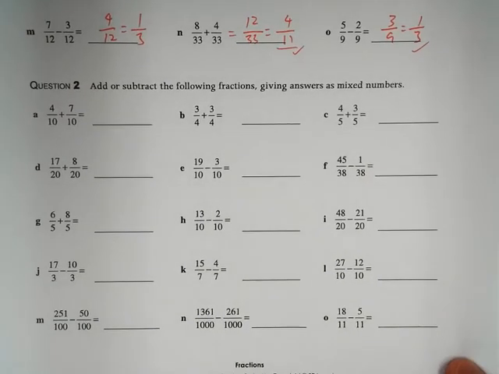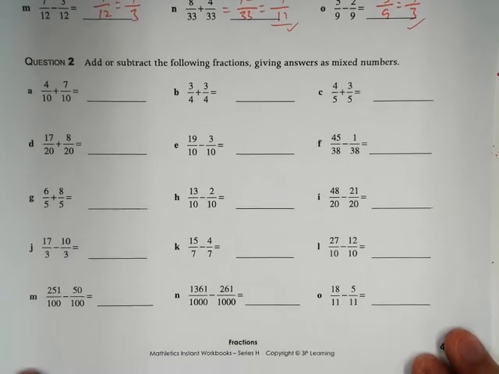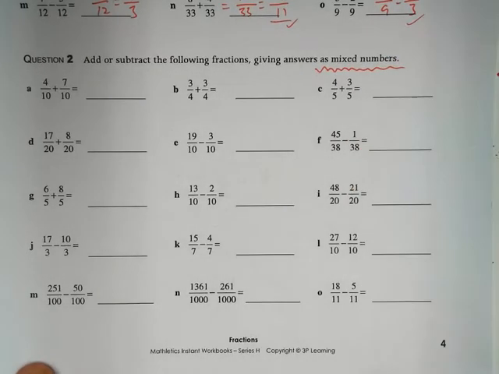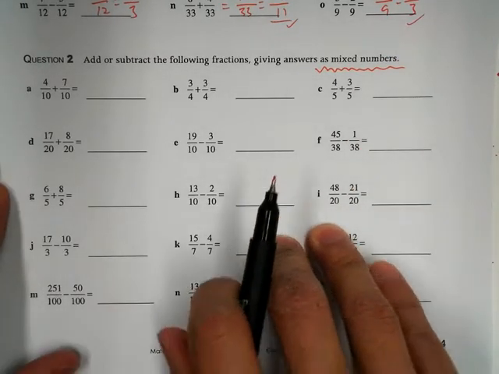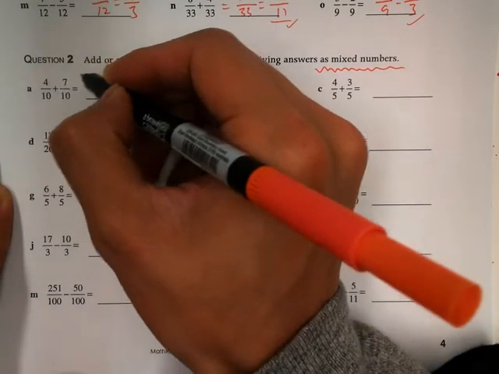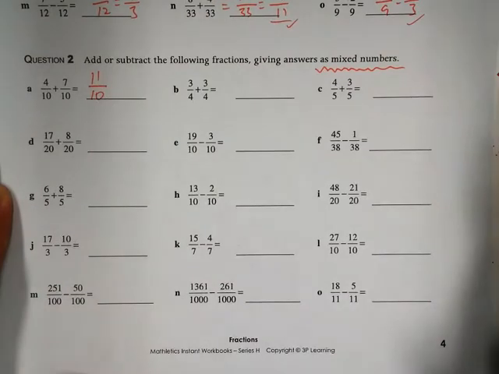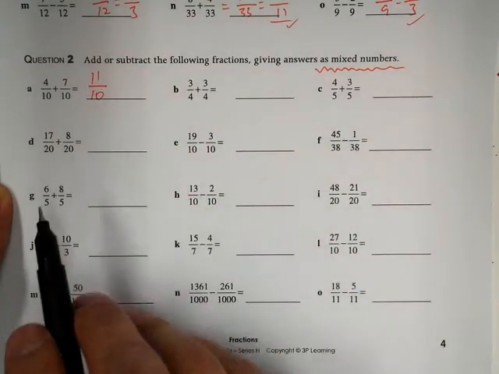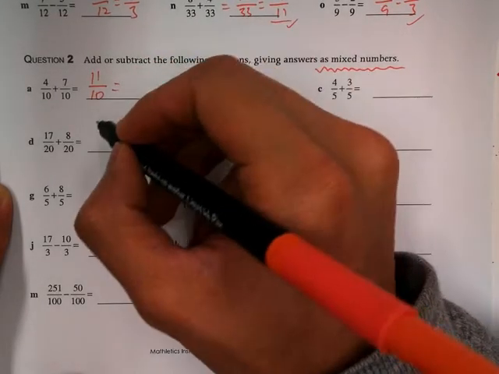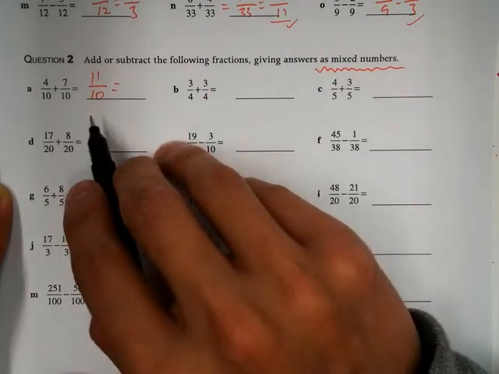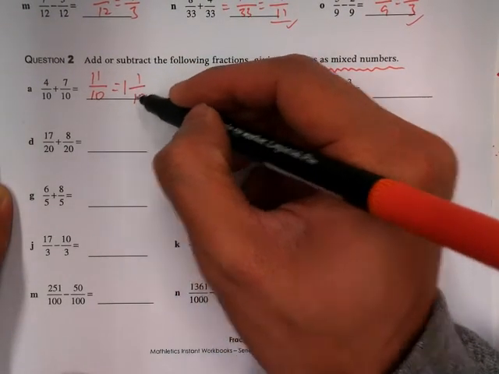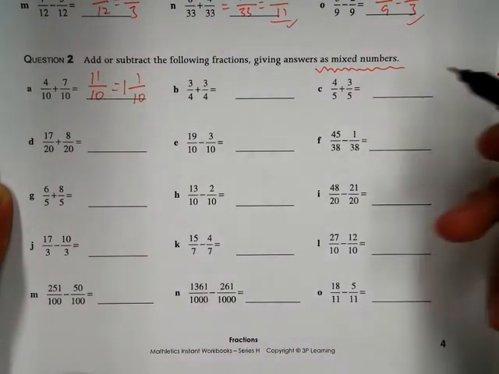So the next question, we might have an improper fraction because the question said as mixed number. So what we can do is fraction addition is also the same. 7 plus 4, 11 over 10. So 11 over 10 is an improper fraction. So I need to do improper fraction to mixed number. How many 10s are there in 11? There is 1 of them and 1 left. So the answer is 1 and 1/10.